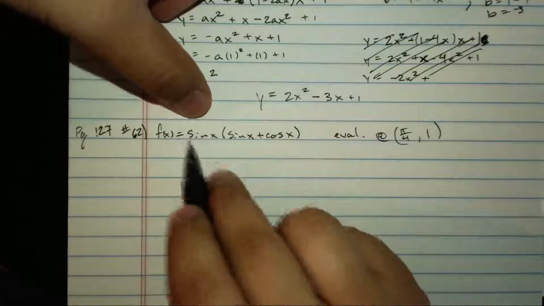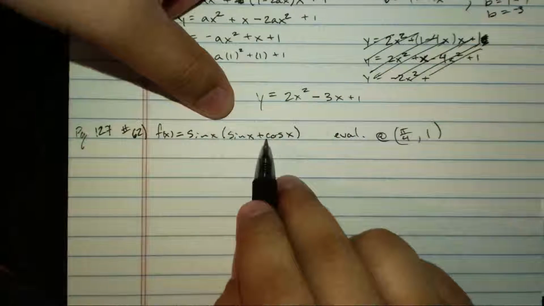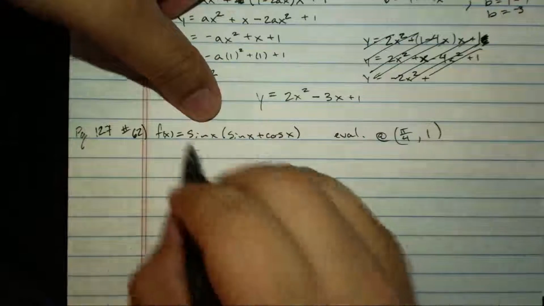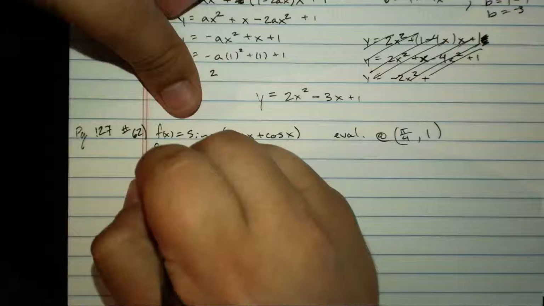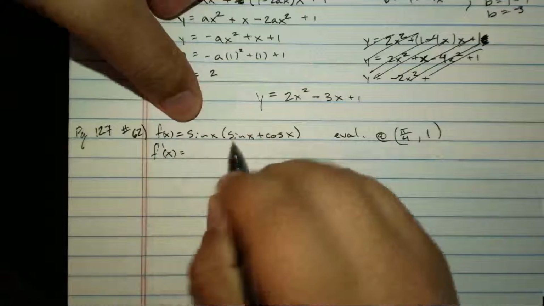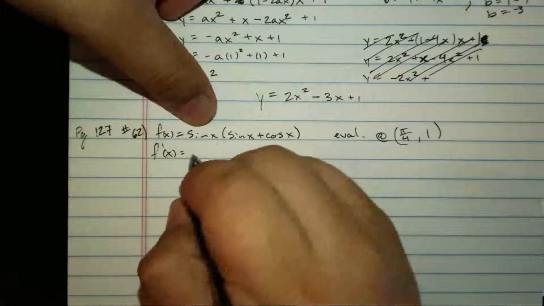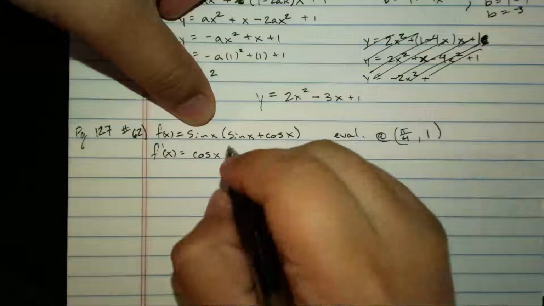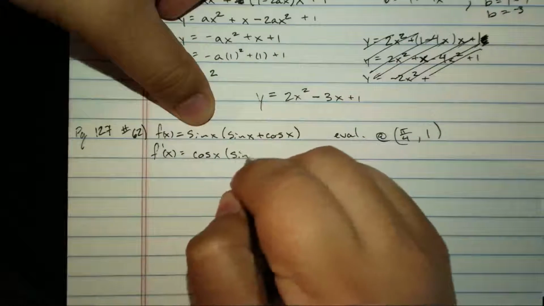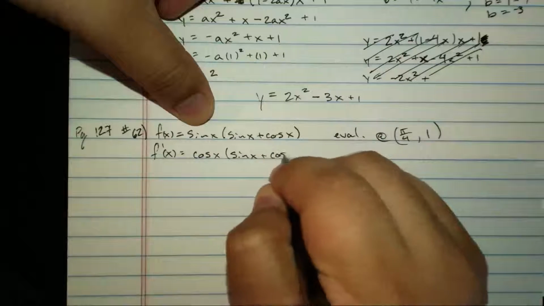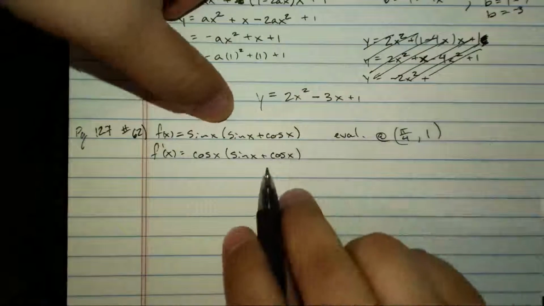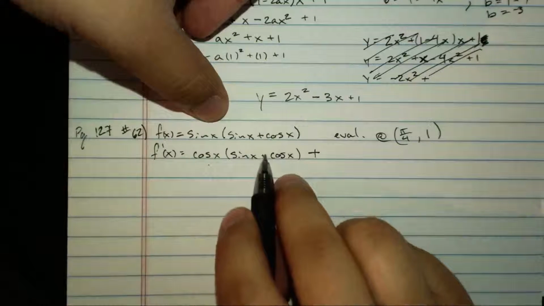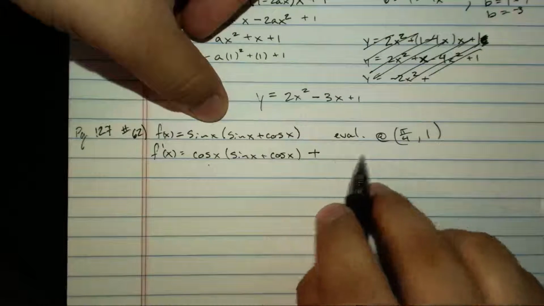So you have something times something. That means you have a product rule, right? So f prime of x in this case is the derivative of the first thing, which is cosine of x, times the second thing, which is sine of x plus cosine of x. So f prime times g plus f times g prime.